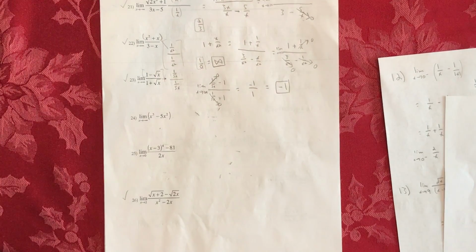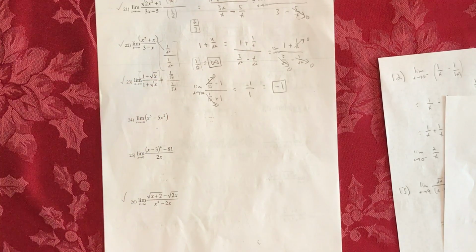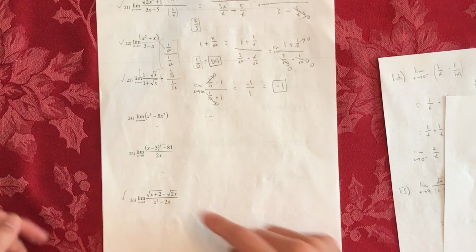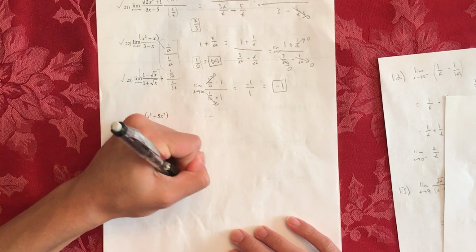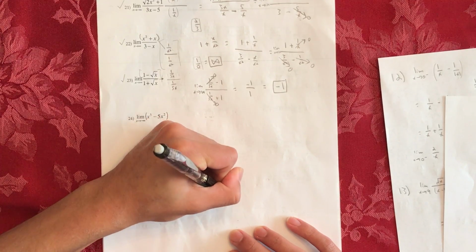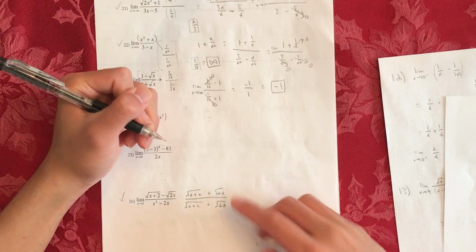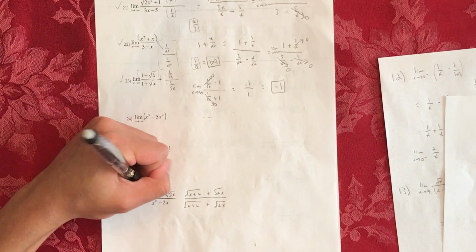We would say that the way to solve this question is by using the conjugate. So you multiply the top and the bottom by the opposite of this. So it would be square root x plus 2 plus square root x over... So you multiply it by this. This is the exact same top except for its opposite.